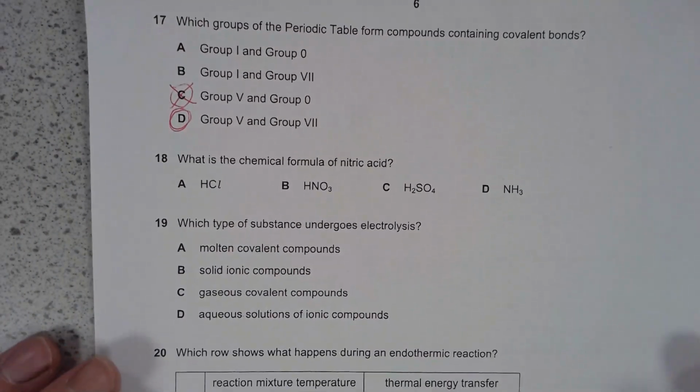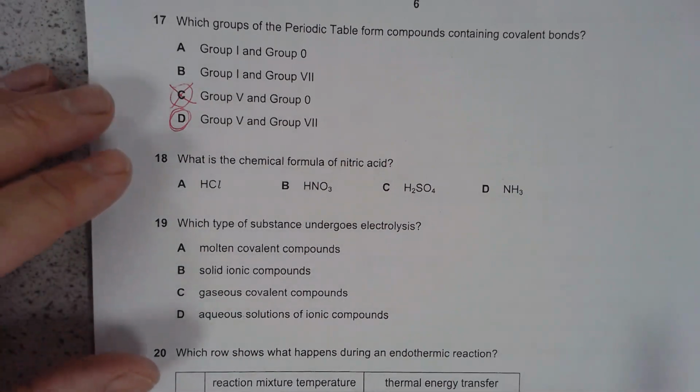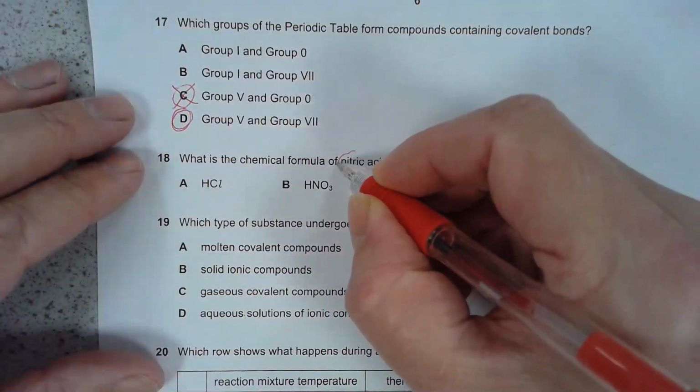So then we look for the formula for nitric acid. This is something you might know. If you don't know, we can deduce. We can actually get down to 50-50. It's a bit like playing Who Wants to Be a Millionaire. We can get down to 50-50 by eliminating obvious wrong answers. So our clue is nitric acid.